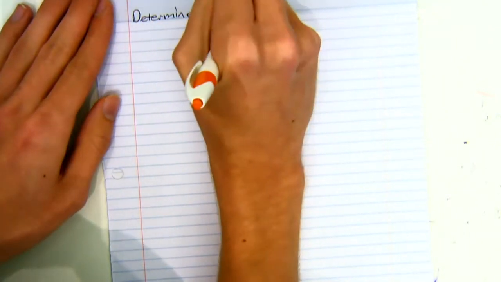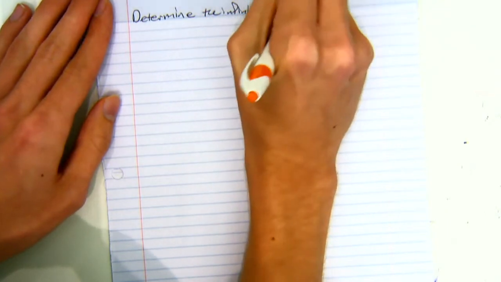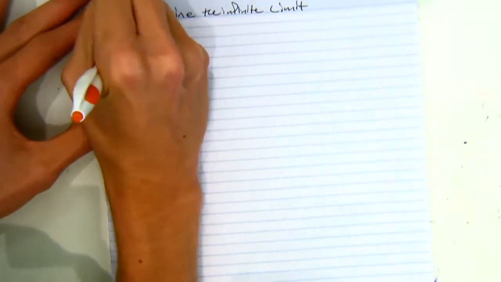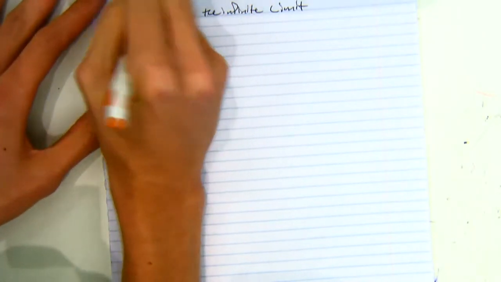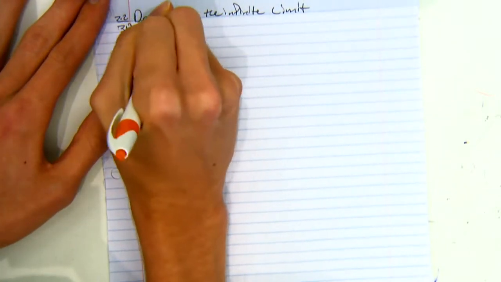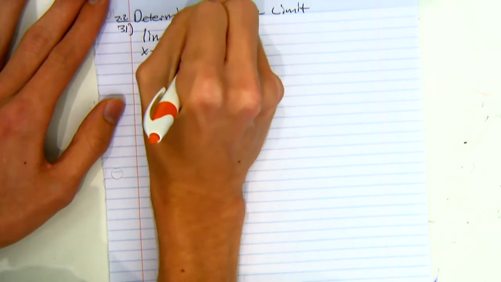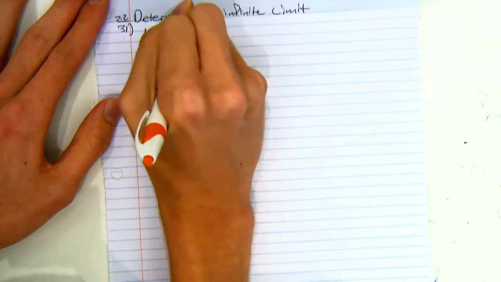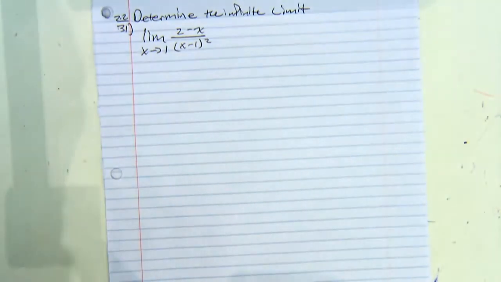All right, so determining the infinite limit. We're still in 2.2. All right, so infinite limits are kind of weird at this point because we don't have the rules that we learn later on, like L'Hopital's. So I'm going to approach it like we don't know L'Hopital's or anything.